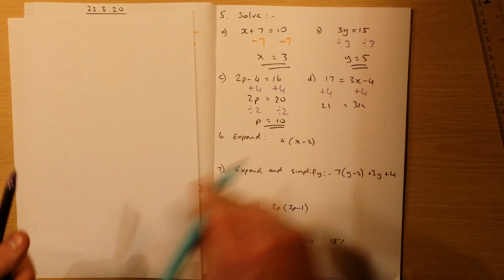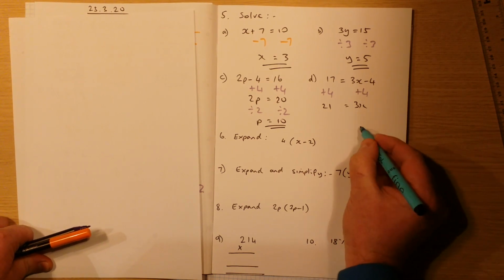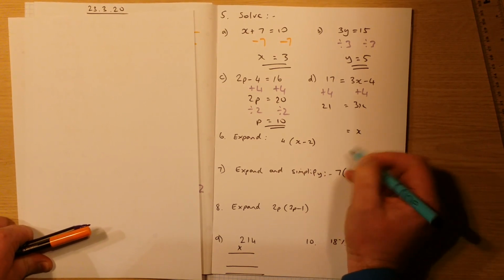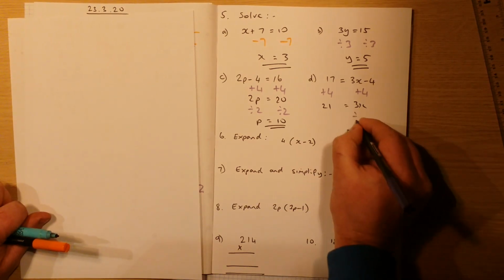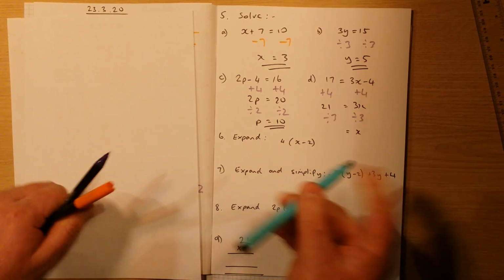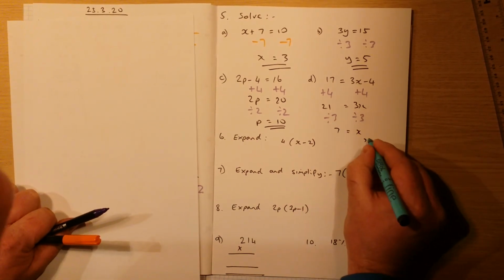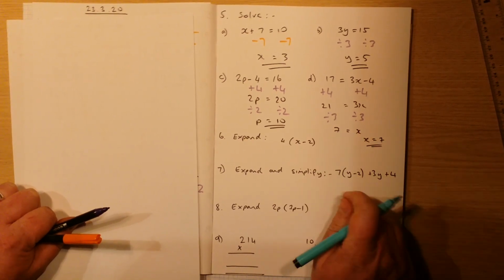Now when I divide both of those by 3, because 3 is a coefficient here, and I want to end up with x equals something, or something equals x. So in order for me to get rid of this, I have to divide both sides by 3, and I'll end up with x equals 7. Or indeed, 7 equals x. It's the same thing, and that's absolutely fine.